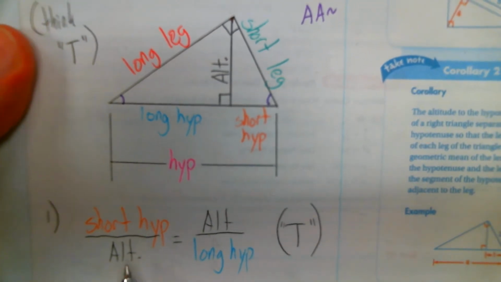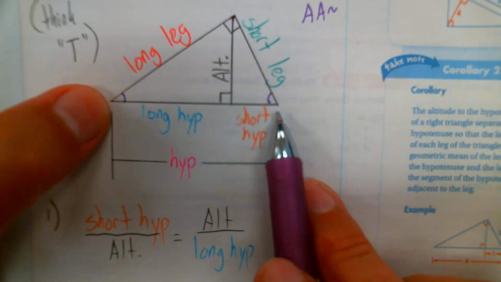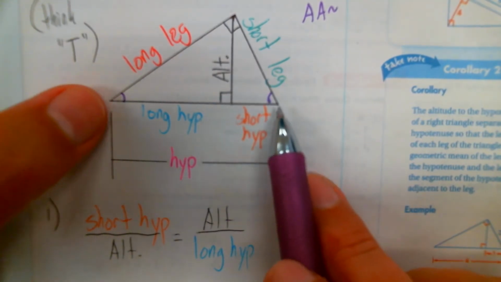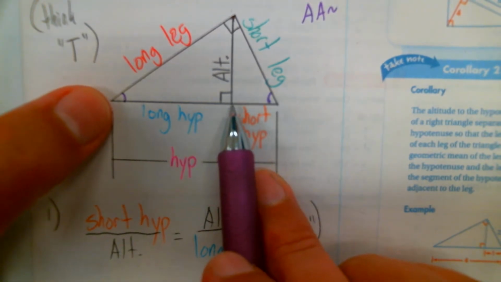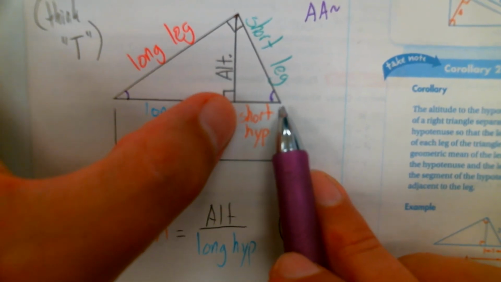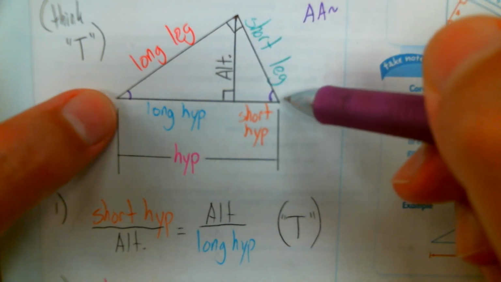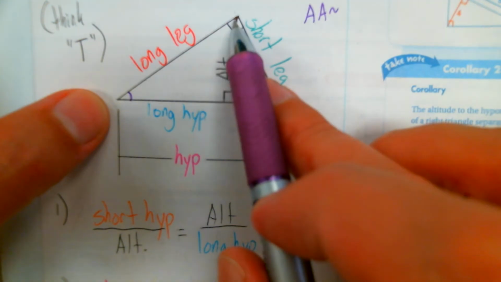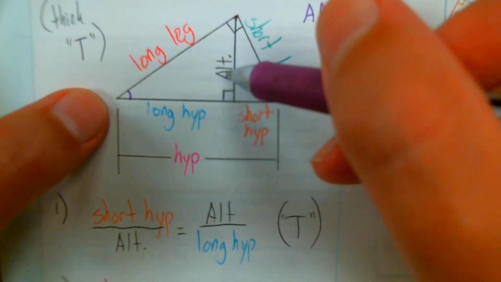So our first little proportion, you've got the original hypotenuse of the original large triangle. I wrote that in pink. Then this hypotenuse is broken into 2 pieces. You got this long hypotenuse, HYP, long height, and then you got the short piece, the short height. And then you have the short leg of the original large triangle, and then you have the long leg of the original large triangle. And then you have the altitude in the middle, ALT.